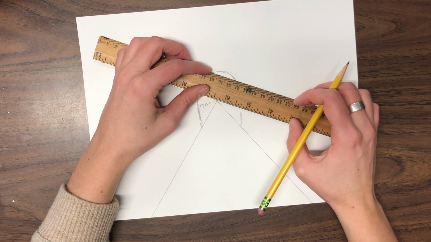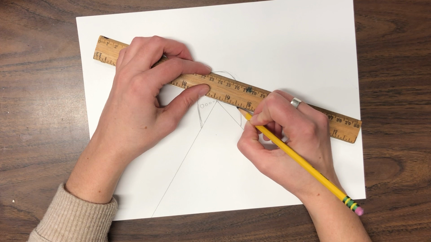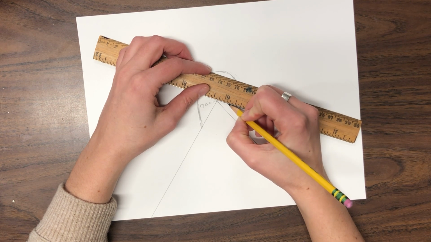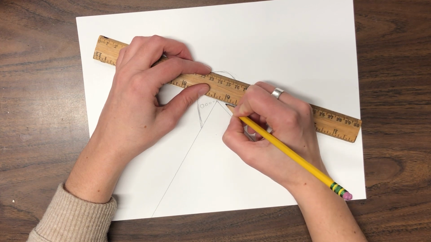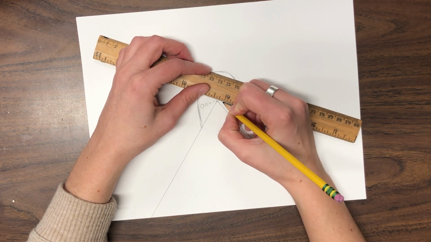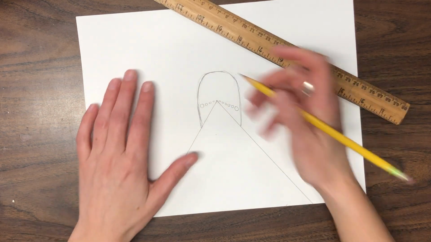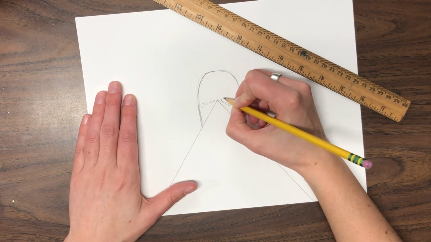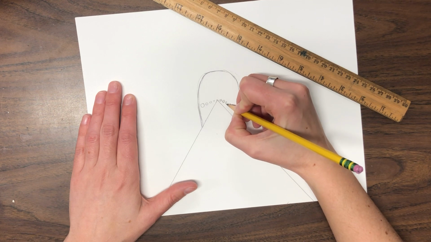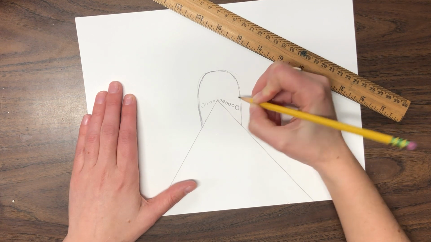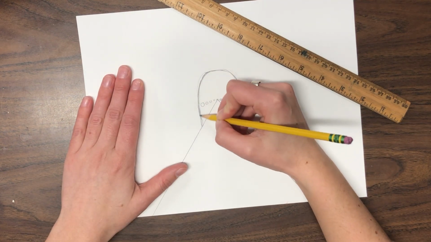Lining it up, something like this. Larger, smaller as I go back, because things that are farther away appear smaller, things that are closer appear bigger, larger. Make these more full circle. Okay, so there's my lights.